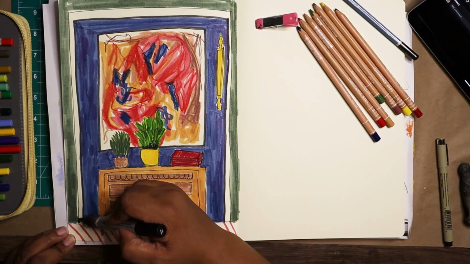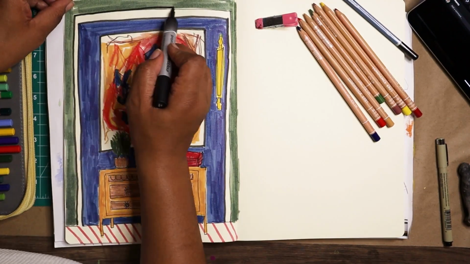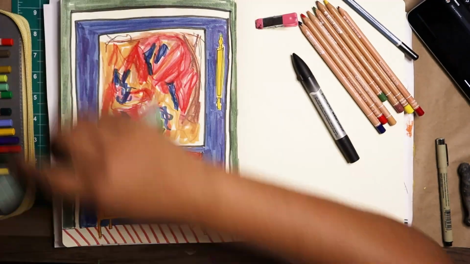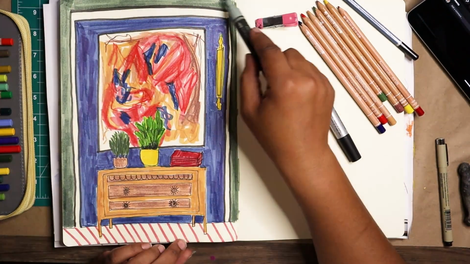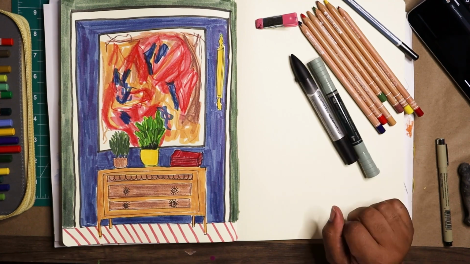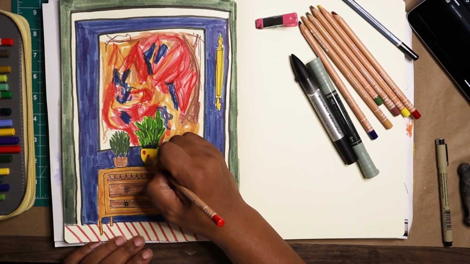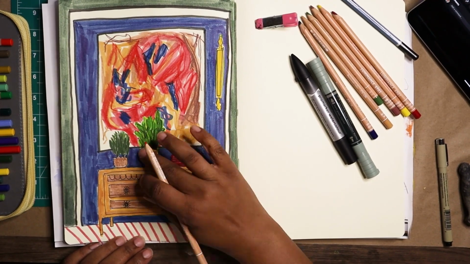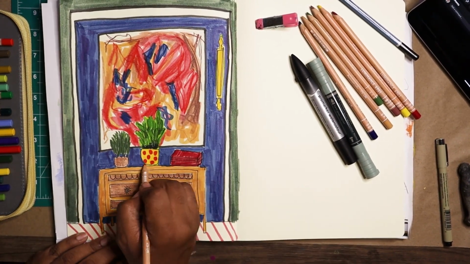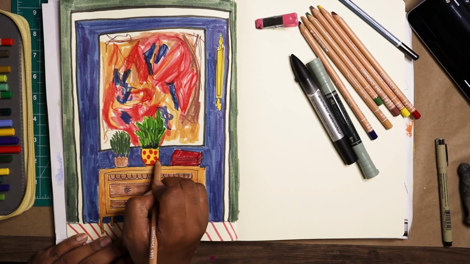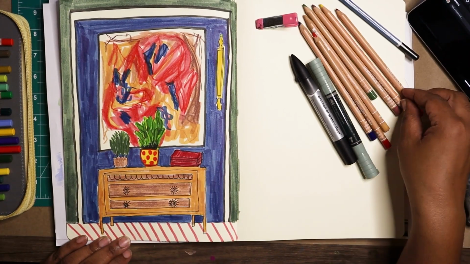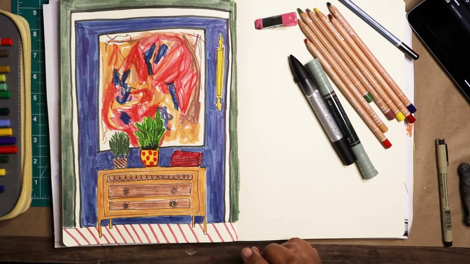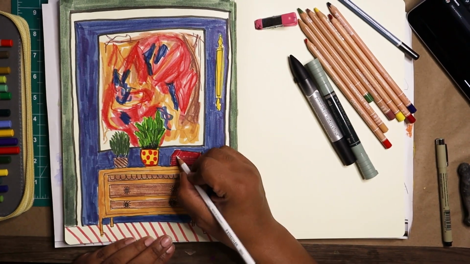And here I am just outlining things, trying to clean up the look a little bit. I mean, it's my sketchbook, it's not anything special. I was just practicing here, but I wanted to clean things up a bit, add some details, make it look like a real piece of art, even though it's in my sketchbook. All right, so I feel like I'm almost done here.